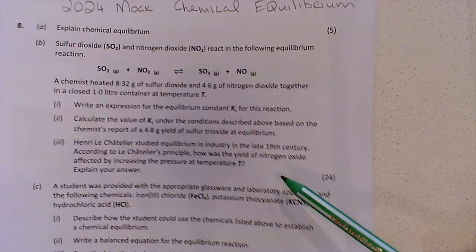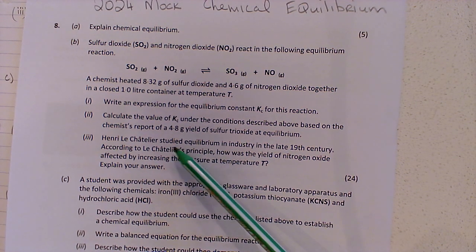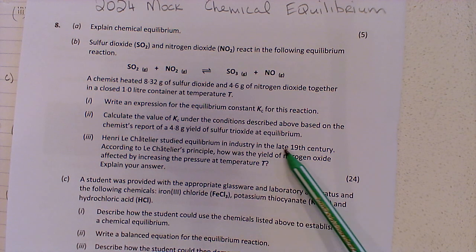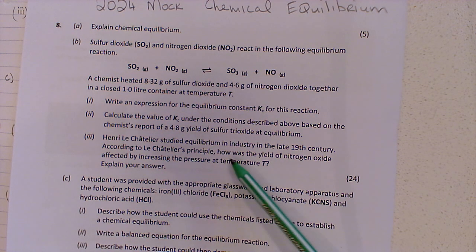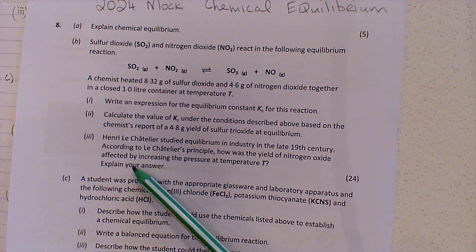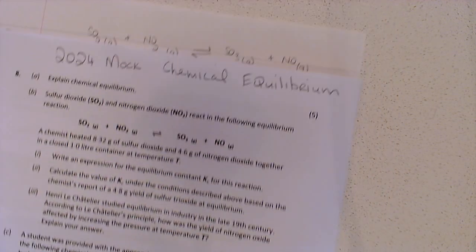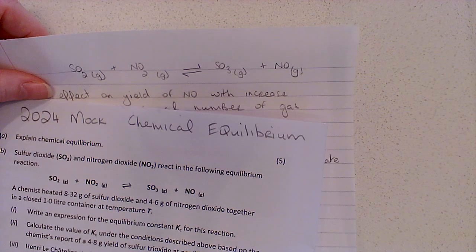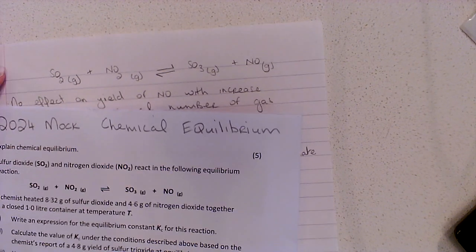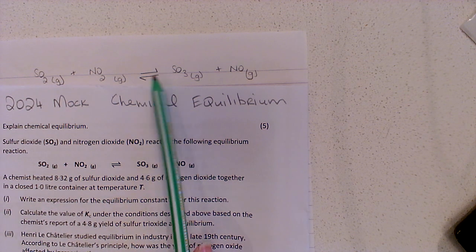In part 3 of section B, we're told Henri Le Chatelier studied equilibrium in industry in the late 19th century. According to Le Chatelier's principle, how was the yield of nitrogen oxide affected by increasing the pressure at temperature T? Explain your answer. Okay, so let's look again at our equilibrium reaction. We have SO2 and NO2 in equilibrium with SO3 and NO.